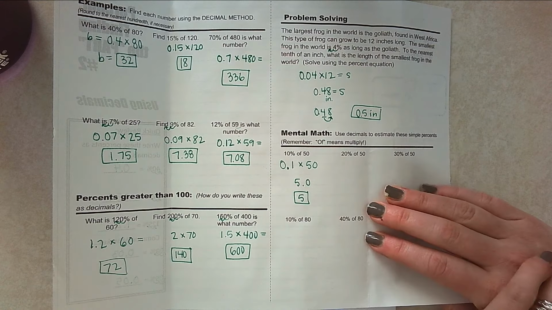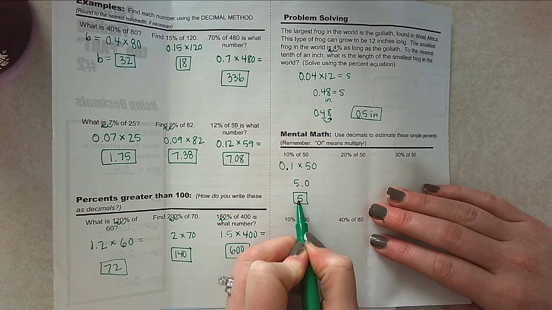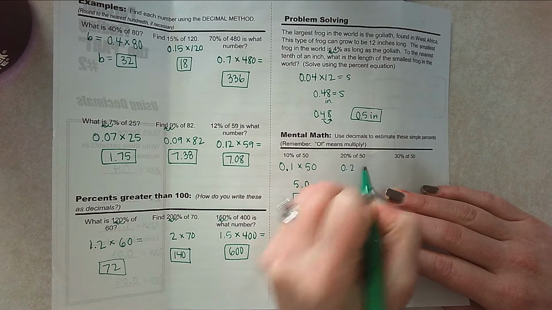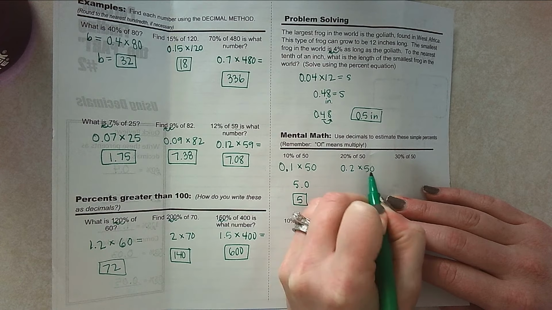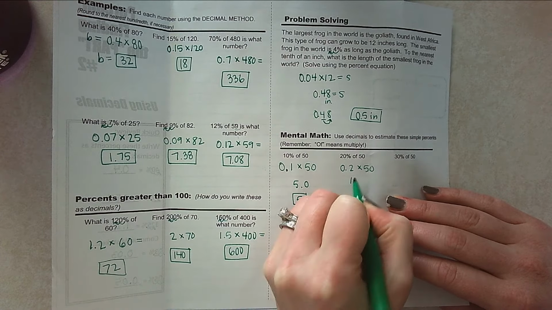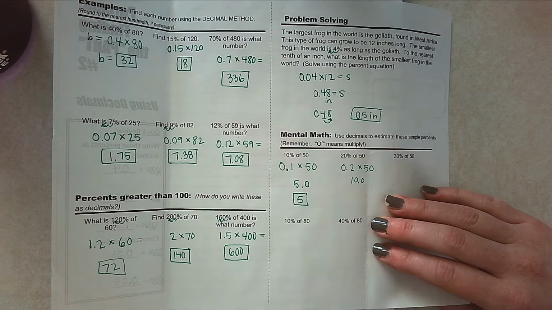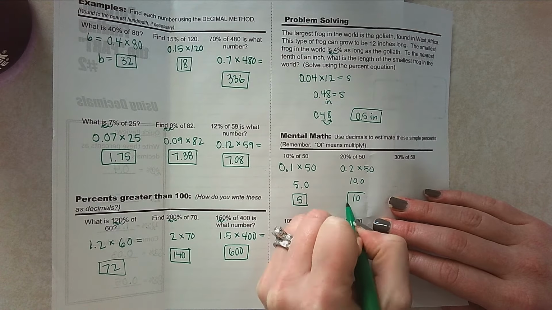20% of 50, 20% is 2 10%, so double of 5 is 10. Or we can think of this as 0.2 times 50. But we know that 2 times 5 is 10. And then we've got another 0, but we've got to add one decimal point here. So 20% of 50 is 10.